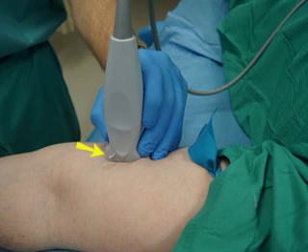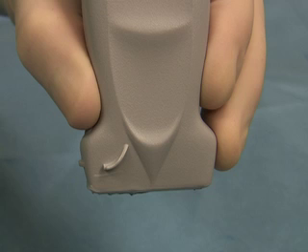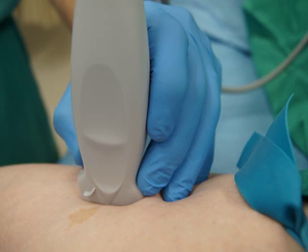The transducer indicator can be aimed proximally or distally, depending on personal preference. However, it is crucial to know which side of the image represents the distal vein, because that is where the needle will enter the image. Hold the transducer with your thumb, index finger, and middle finger. Place your other fingers on the patient's skin so you can hold the transducer completely motionless during the procedure.